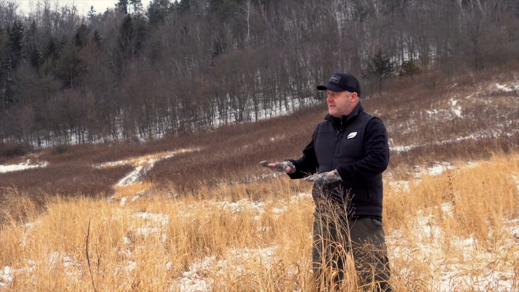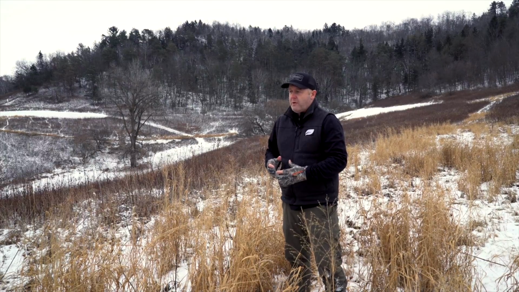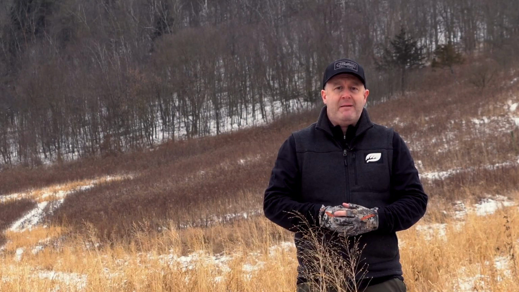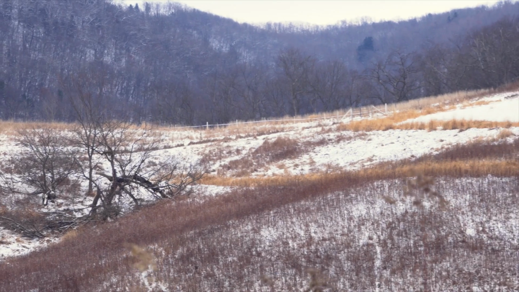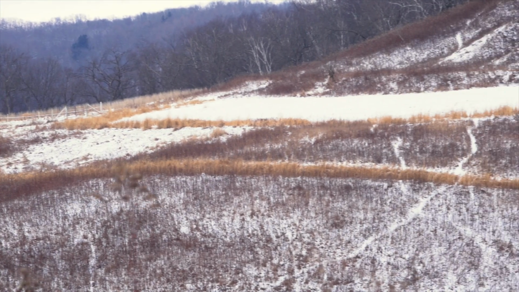At the same time, this area right here is a really good illustration for one of the most important deer bedding concepts that you can apply to whatever type of habitat you have anywhere a whitetail roams. And this concept, I've written a lot about it.